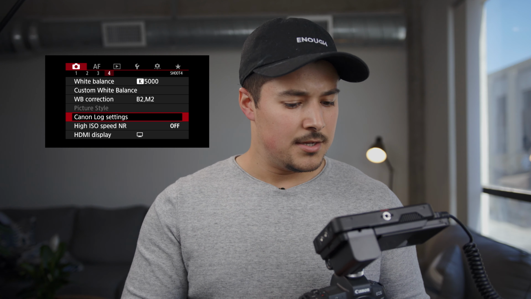I'll go back. So that's how I set up my camera for recording video. I'm shooting in C Log, I'm shooting in 1080p most of the time, and that's pretty much it. Let me take this thing off because it's really heavy and I don't want to be holding on to it the whole video, so give me a quick second.